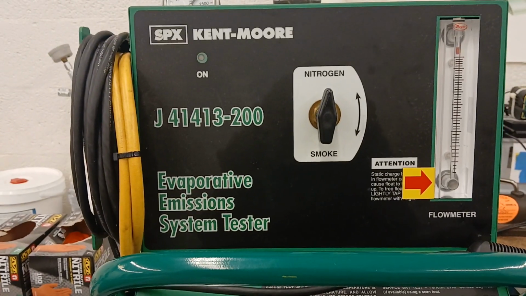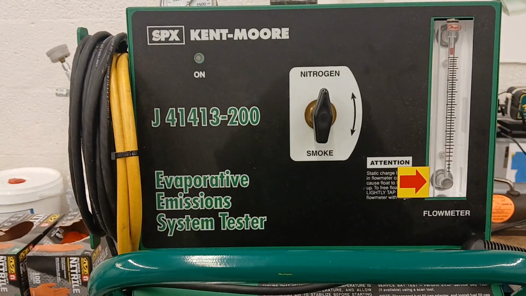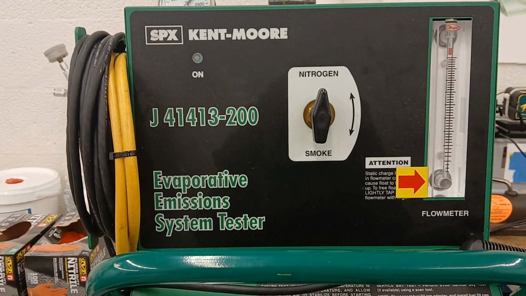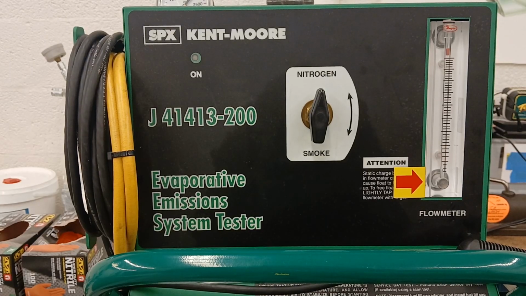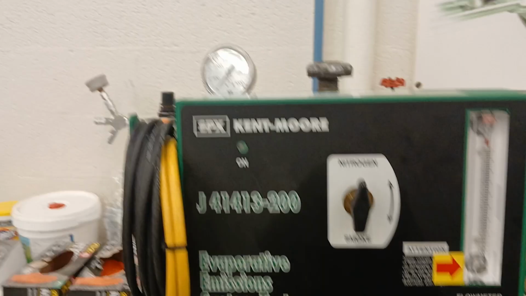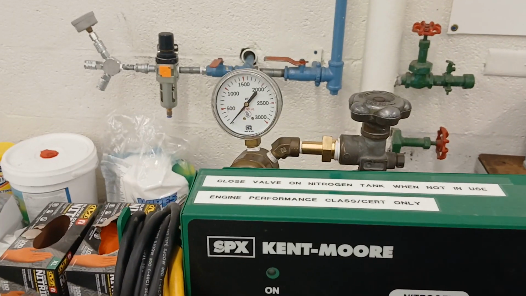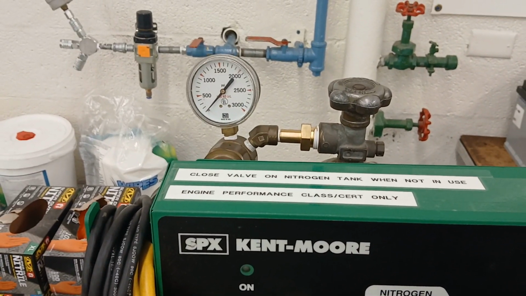Okay. So this machine actually uses nitrogen to push the smoke through the system, but we can also use the nitrogen to test for a leak first before we go to smoke, which is the proper way to do it. So you see back here, I've got a nitrogen tank right there on the machine.